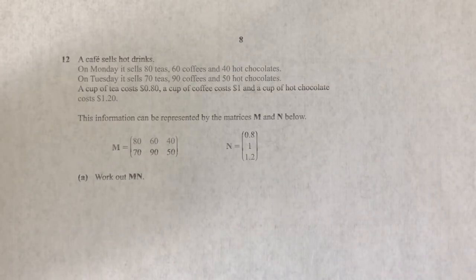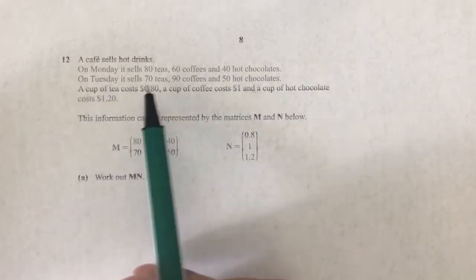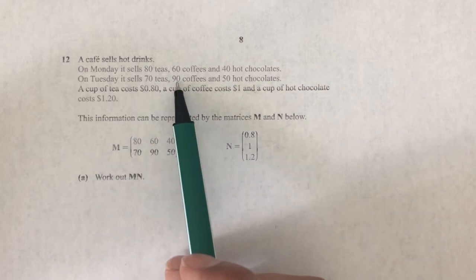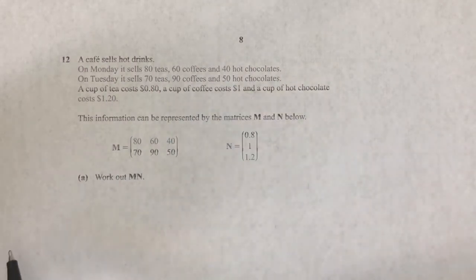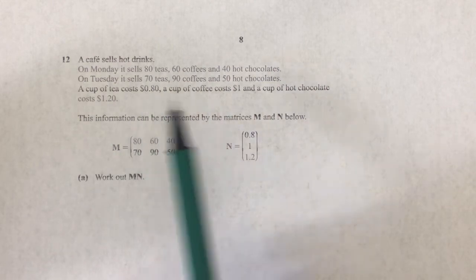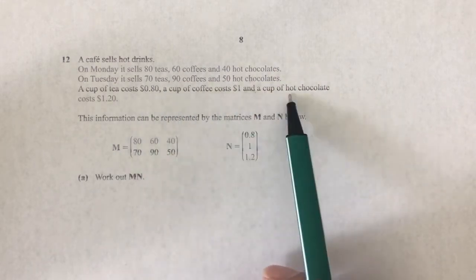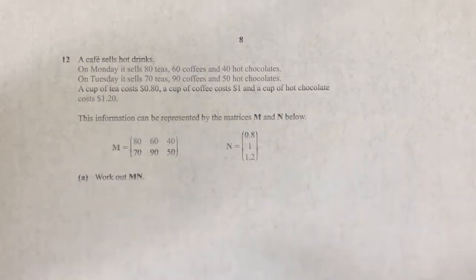Question number 12. A cafe sells hot drinks. On Monday it sells 80 teas, 60 coffees, and 40 hot chocolates. On Tuesday it sells 70 teas, 90 coffees, and 50 hot chocolates. A cup of tea costs 80 cents. A cup of coffee costs $1. A cup of hot chocolate costs $1.20.